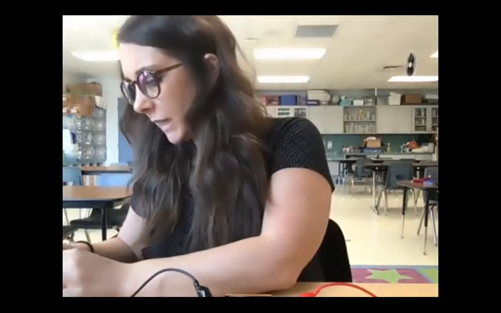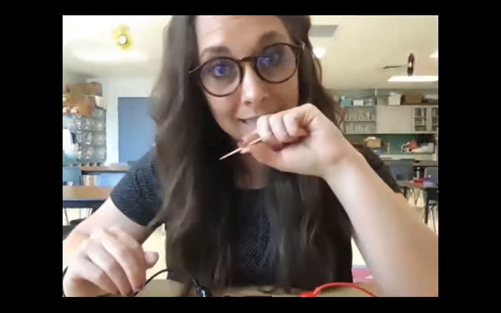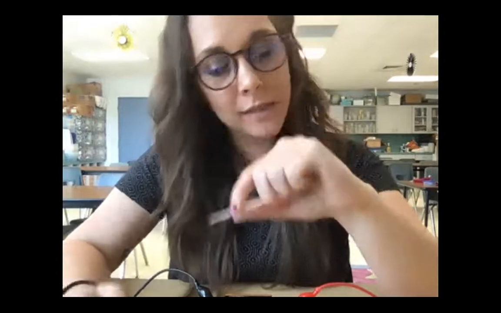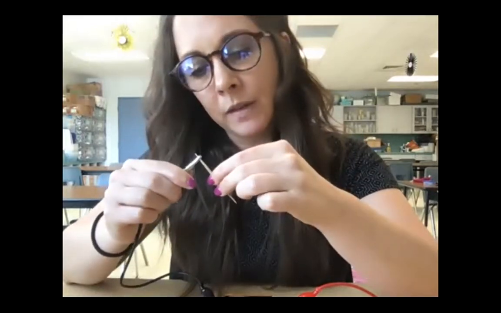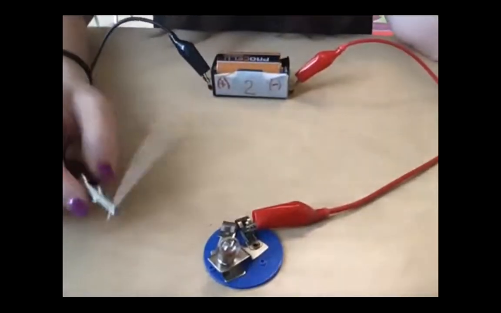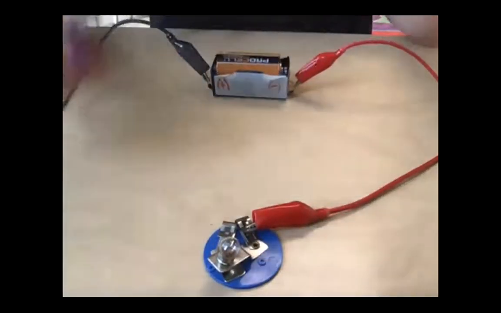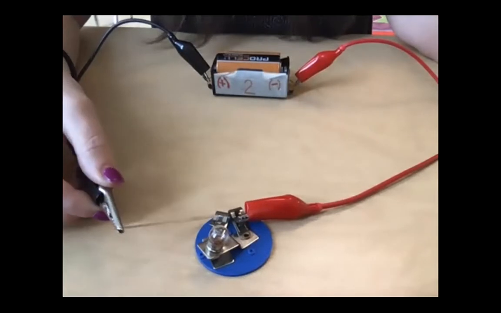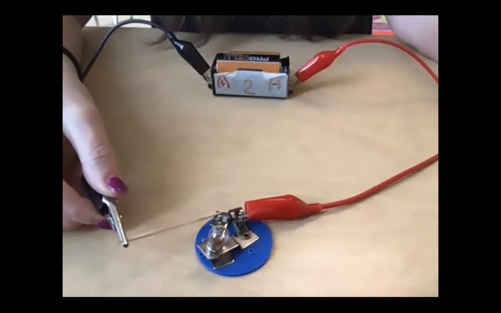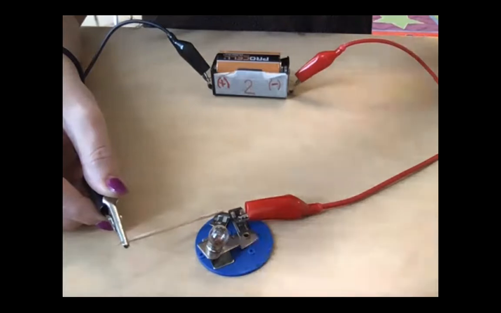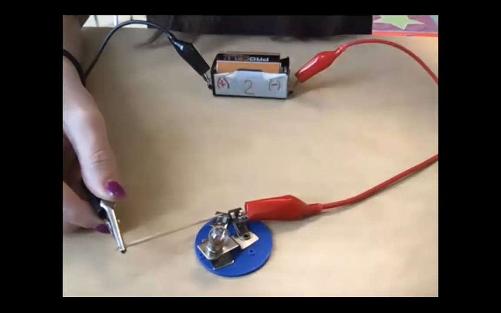All right, next one is a toothpick. Go ahead and make your guess. Is it going to allow the electricity to flow through it, or is it going to stop the electricity? Let me connect it. We'll test it out. And the light bulb is not turning on. Toothpicks are made out of wood, and wood is a material that is an electrical insulator. It stops the flow of energy.